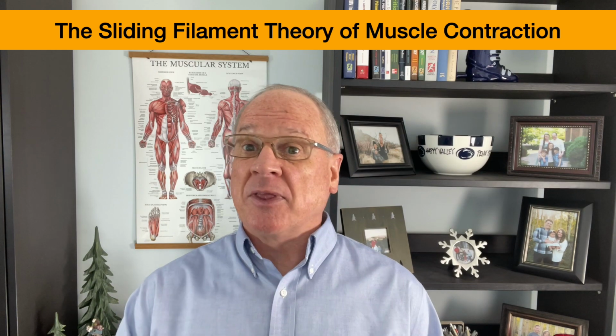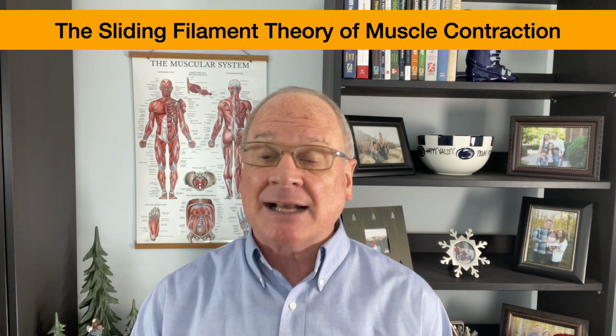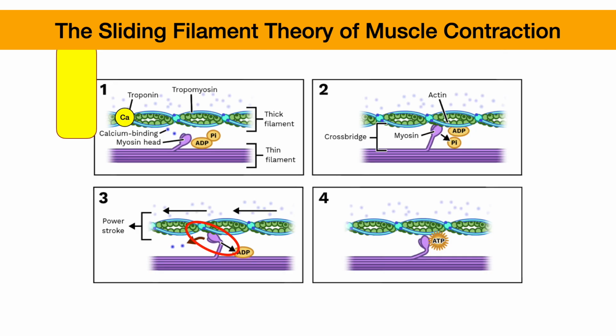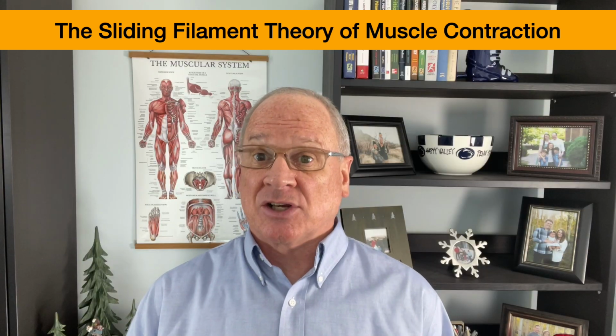Now up to this point, the muscle hasn't even contracted, but once that connection between the myosin head and the actin is established, the myosin head swivels, pulling the entire thin filament inward, and then it releases from the actin. As long as acetylcholine continues to be released, and calcium remains available, the myosin head will reattach, swivel, and then unattach over and over again. And that ends the contraction phase.